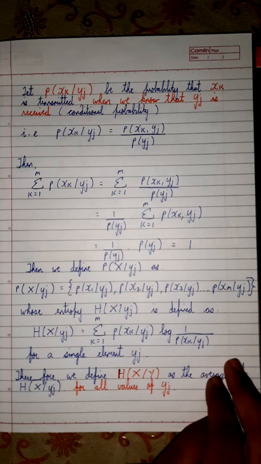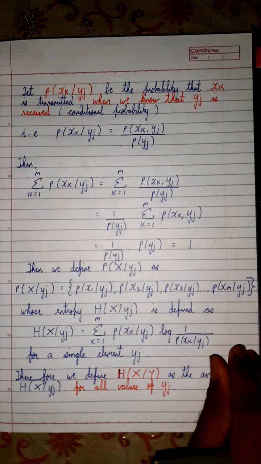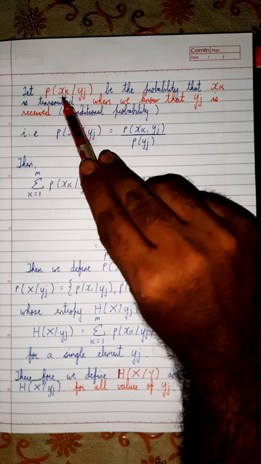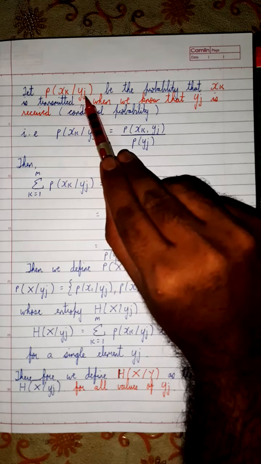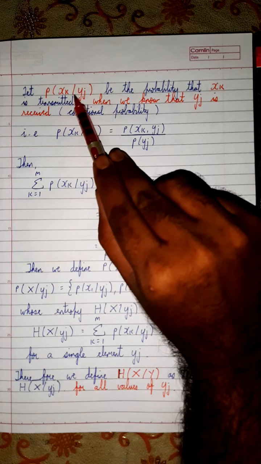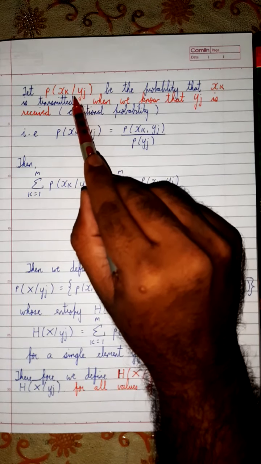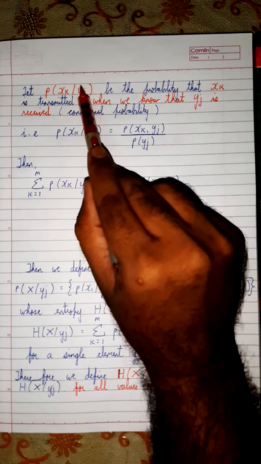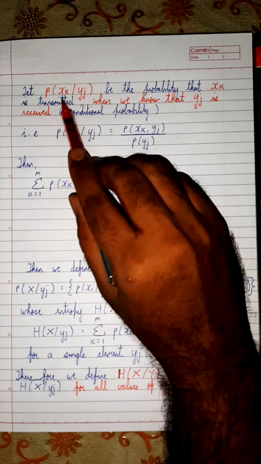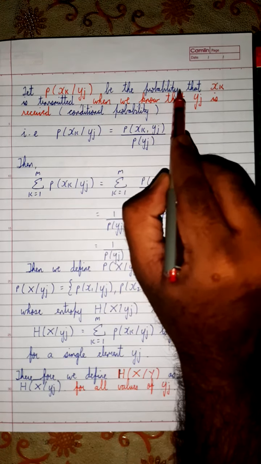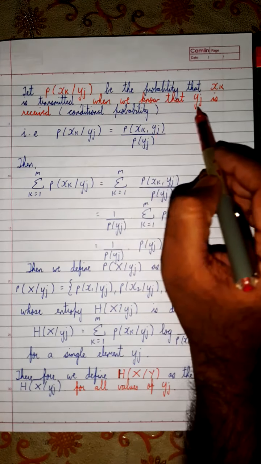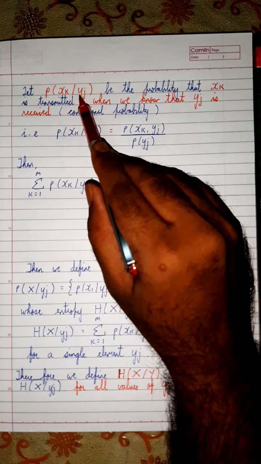Next, I'm going to derive the conditional entropies. So for that, I'm going to assume P of xk bar yj. We know what this bar actually represents. It expresses a condition, and this is called the conditional part, right? This is the event and this is the condition. So let P of xk by yj be the probability that xk is transmitted when we know that yj is received. That is the condition.